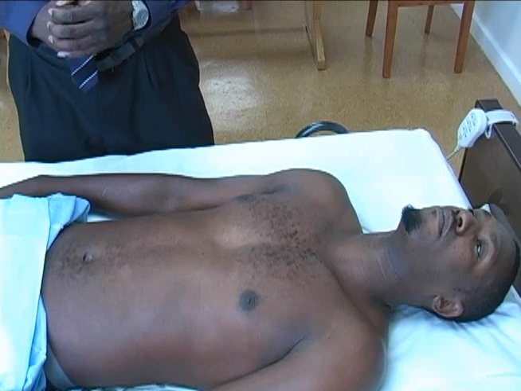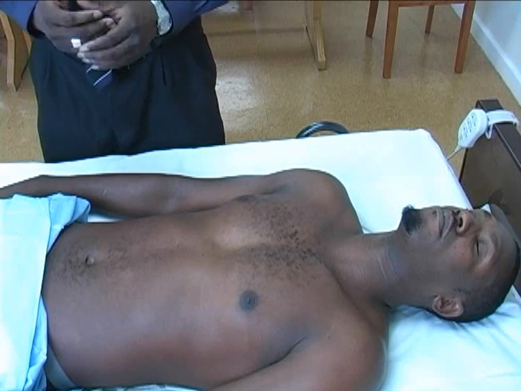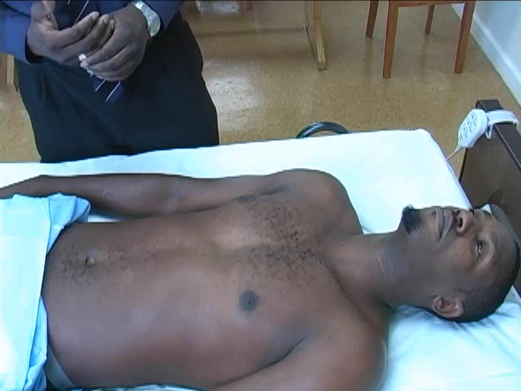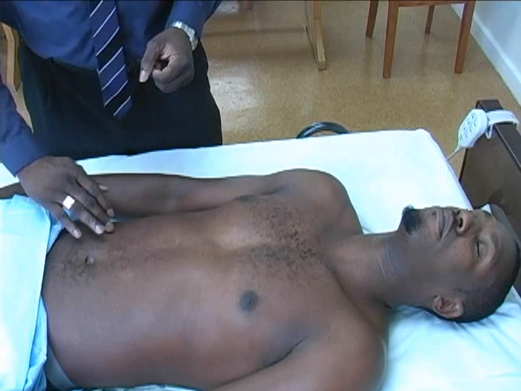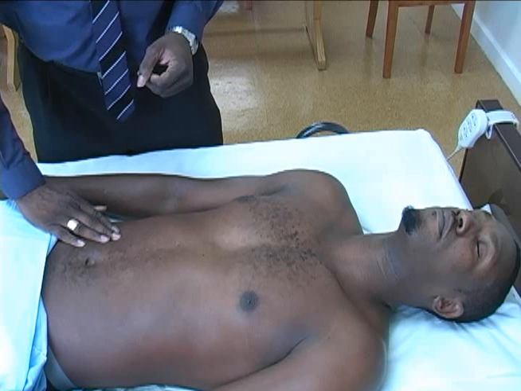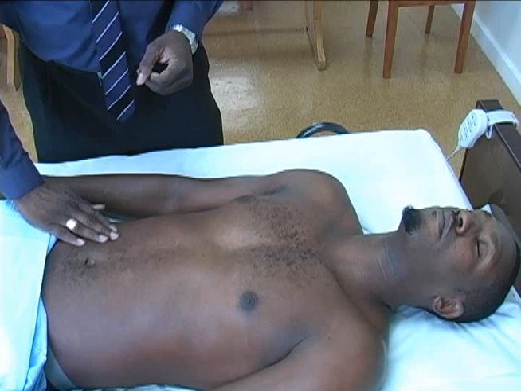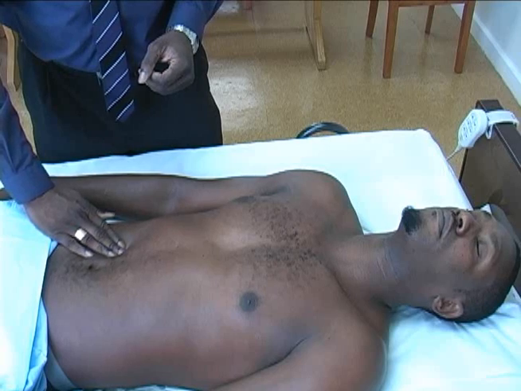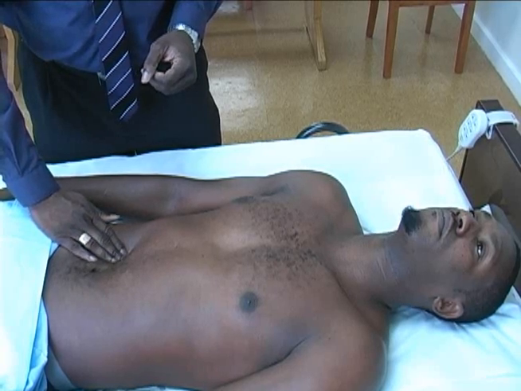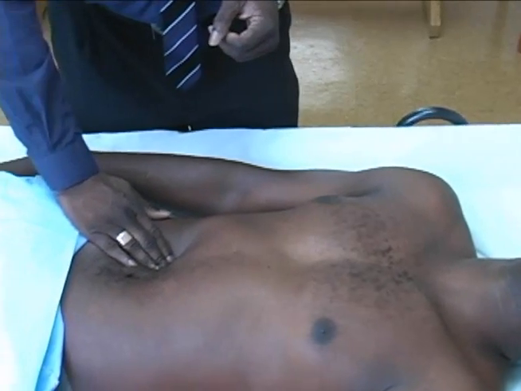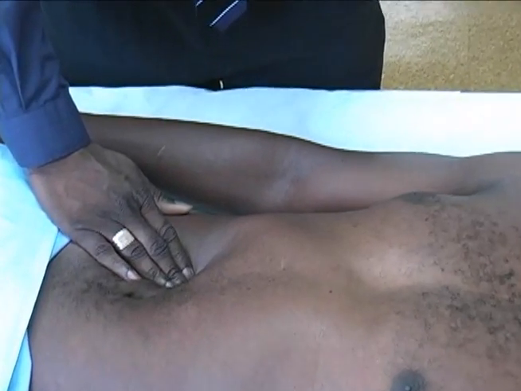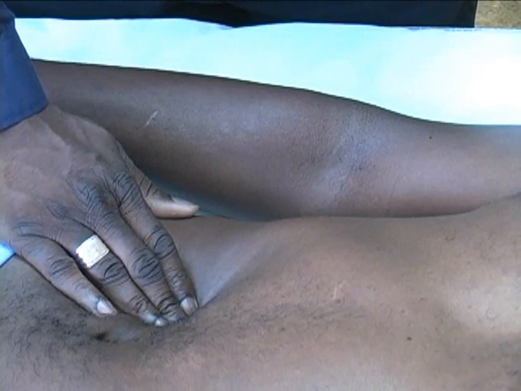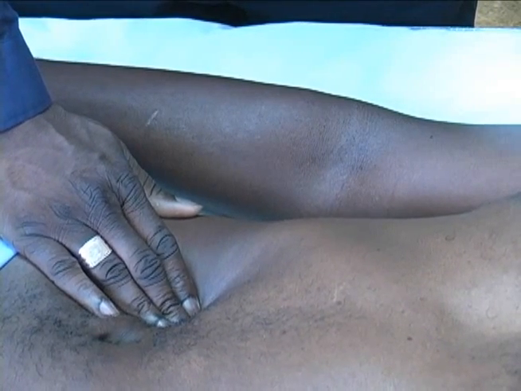For rebound tenderness, again with the patient lying supine, place the right hand, fingers by the side and together, flat on the abdomen. Using the pads of the finger, exert steady, gentle, deep pressure on the abdominal wall for 5 to 10 seconds. Normally, if there is an acute abdomen, the patient will appreciate pain. Release the pressure by suddenly lifting the hand off the abdomen.